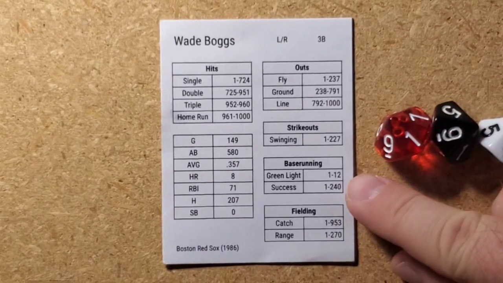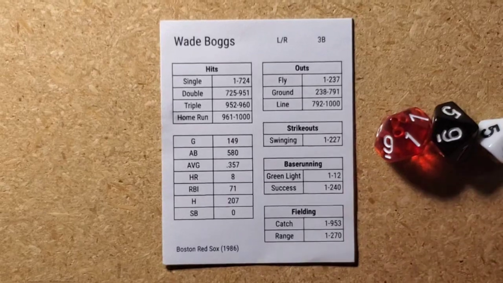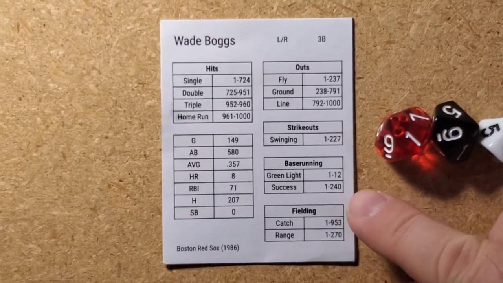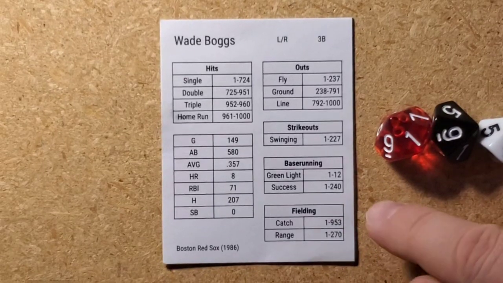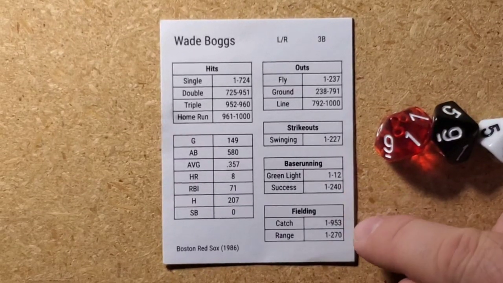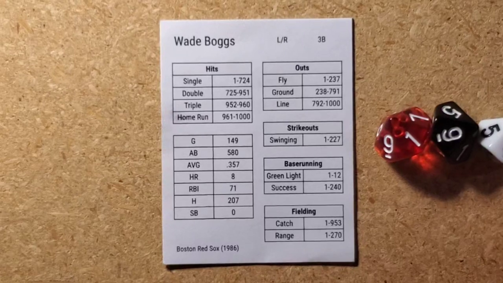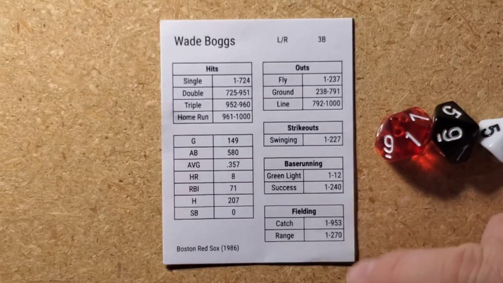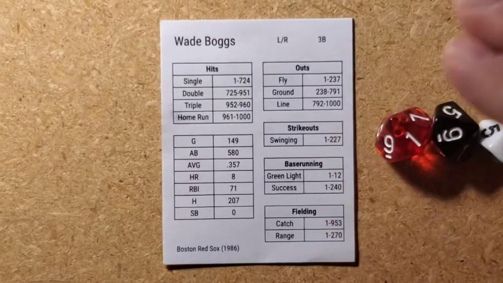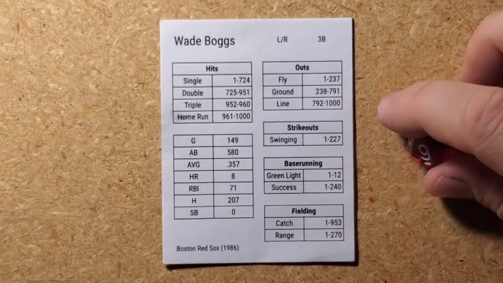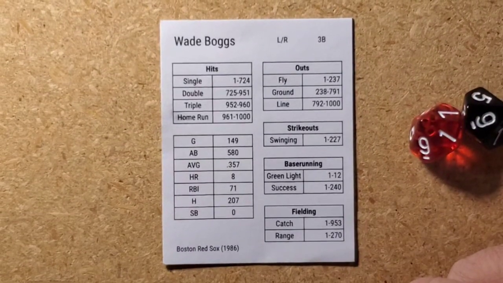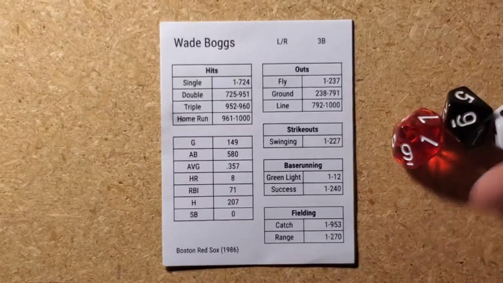If you want to use the green light as just opening the door for the possibility of stealing, and say, unless he has the green light, he can't steal the base, then you could do that as well. So a 1 to 12, and then he would have the opportunity to steal. Otherwise, he's going to have to stay at first base. So that might be a popular option as well. And the last way to do it is to just manually choose to steal and ignore the green light altogether, and just say, when I want to steal, I want to steal. And then you would just roll against the player's success value.